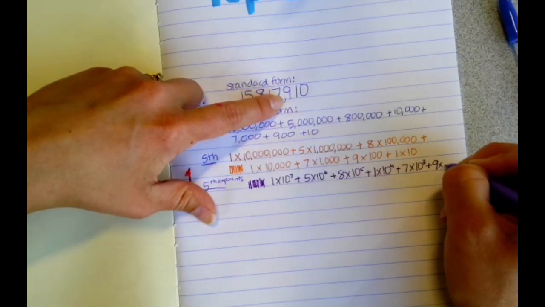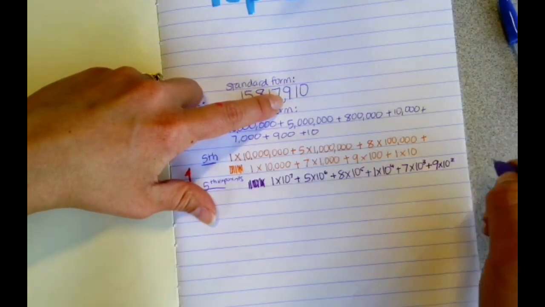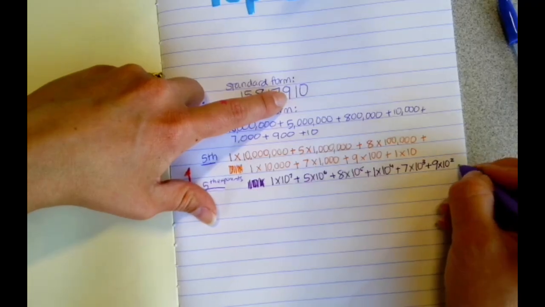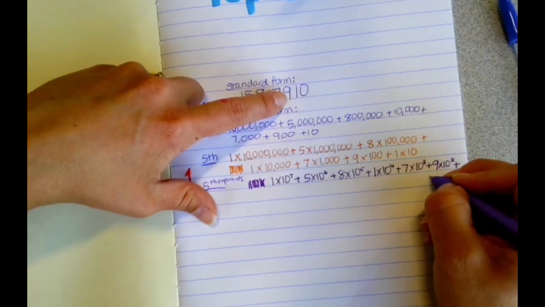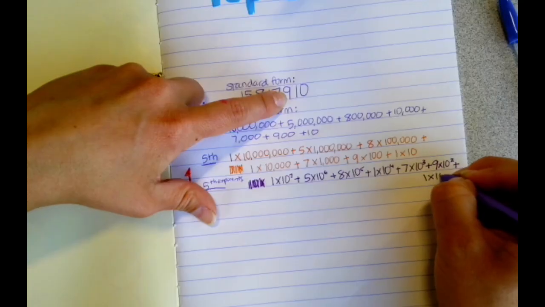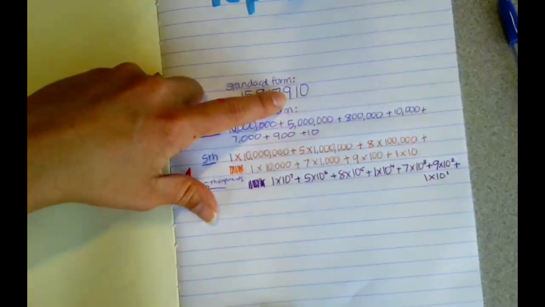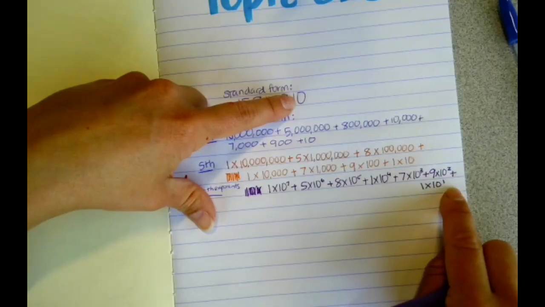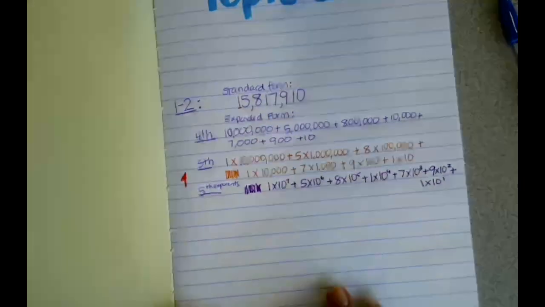Plus 9 times 10 to the 2nd power, because the value's 900, it's in the hundreds place. Plus, I'm just going to put it right here, 1 times 10 to the 1st power. If there was a digit here, like a 2, I would just do 2 times 10 to the 0 power. That just puts it in the ones place.